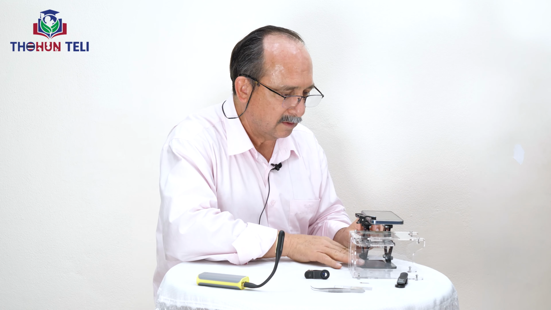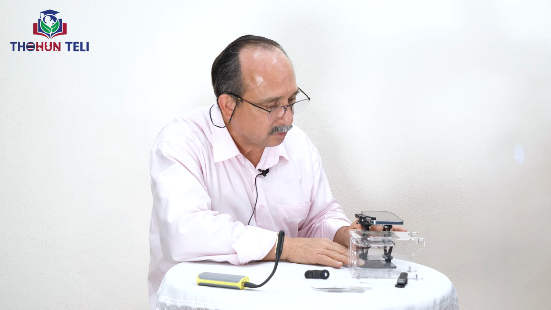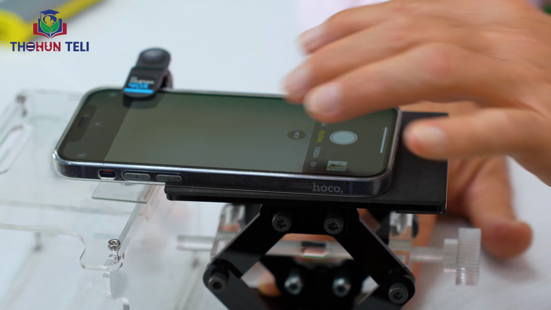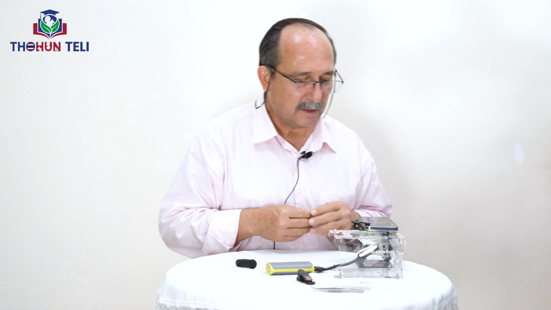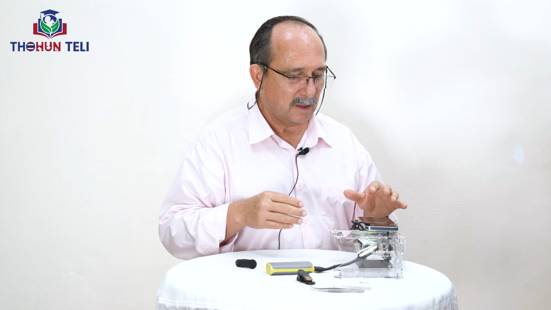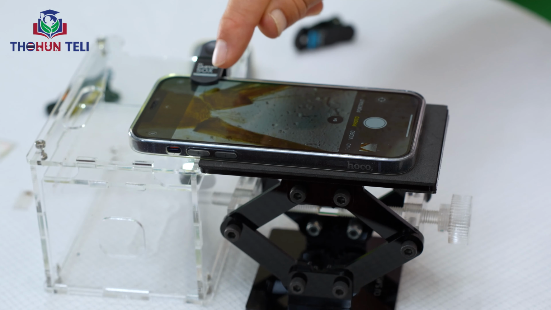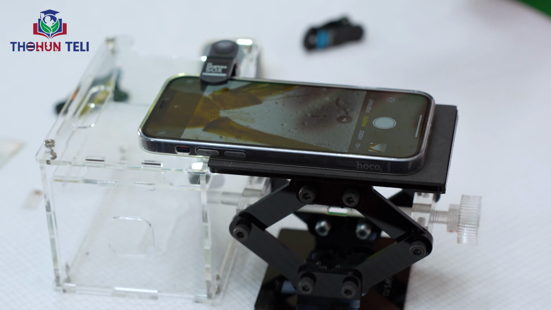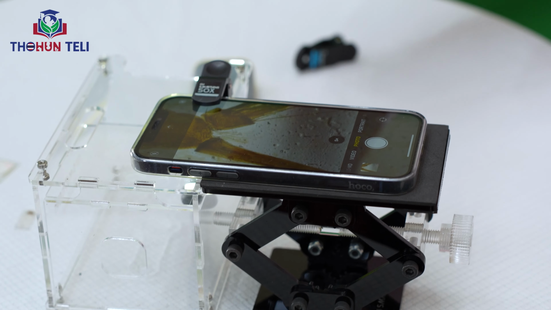Again, we need to adjust the height of the telephone, or the camera of the telephone, in order to see the sample. For identification of the mosquito larva, we need to see some characters in the siphon that we cannot see with the dissecting microscope or with this magnification.